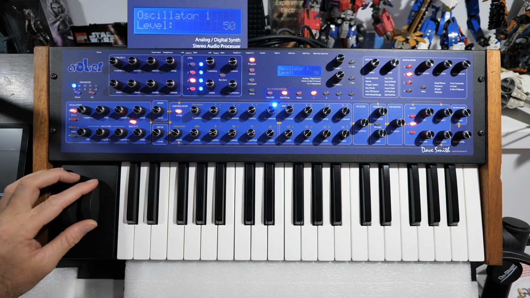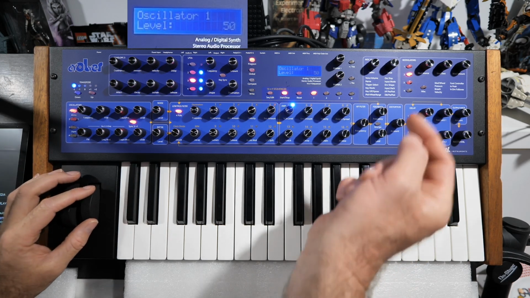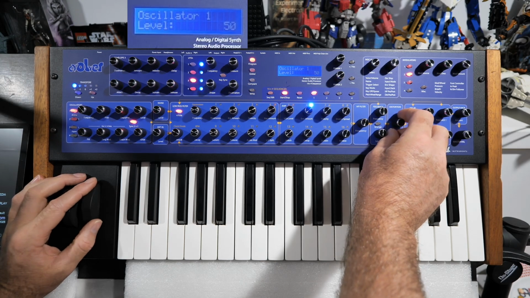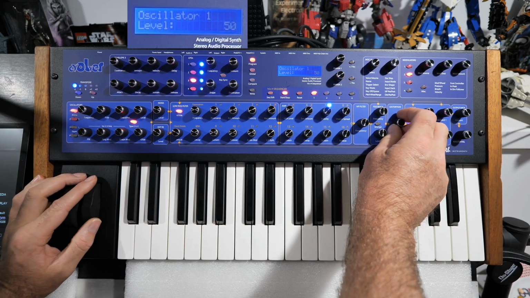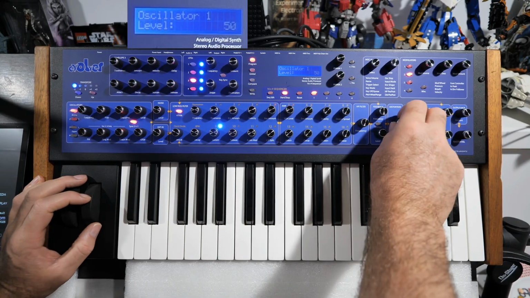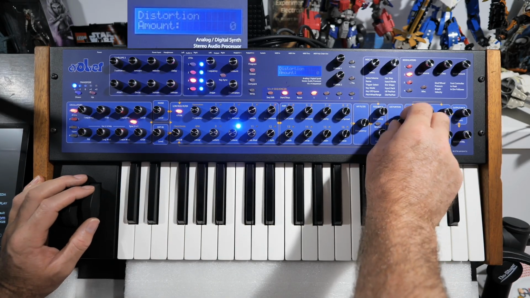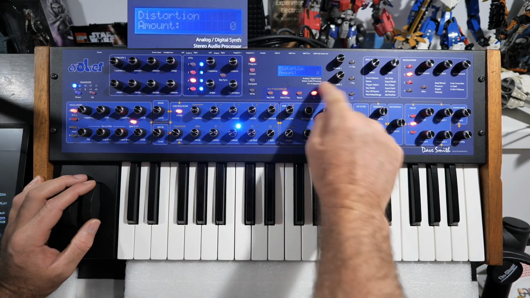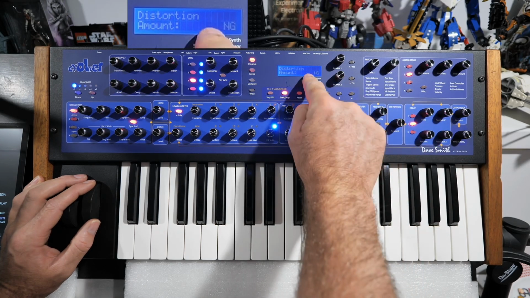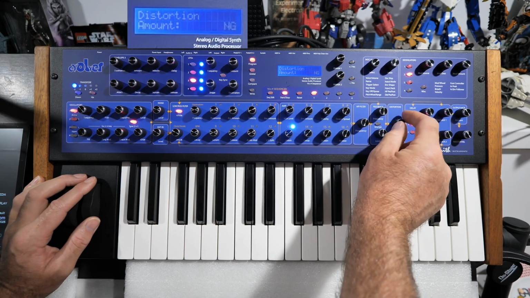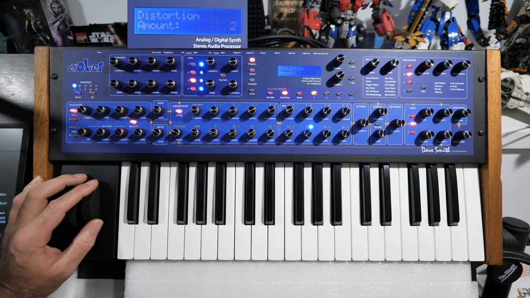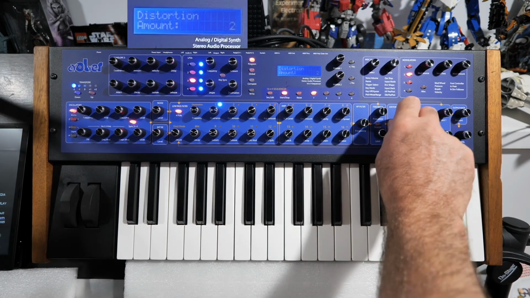Okay, cool. The other thing that I wanted to do was just add a bit of distortion. We're already pretty crunchy, but this takes these 4 oscillators and smashes them together in a really nice way. It starts at 0, neutral gain, and then it jumps to 2, and it goes up from there.